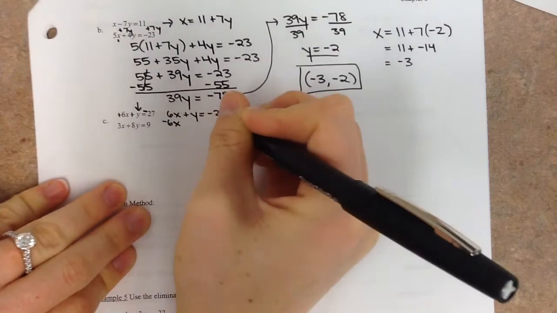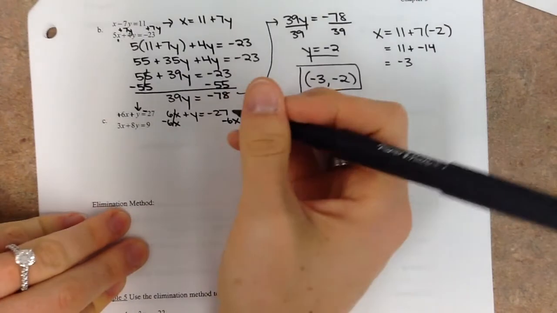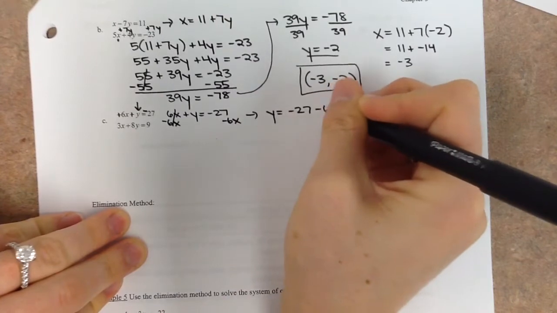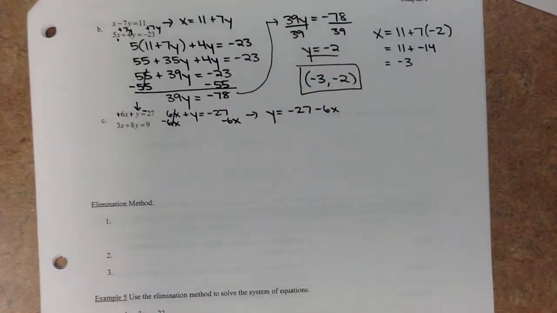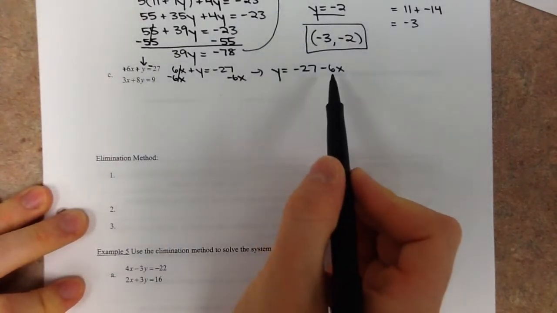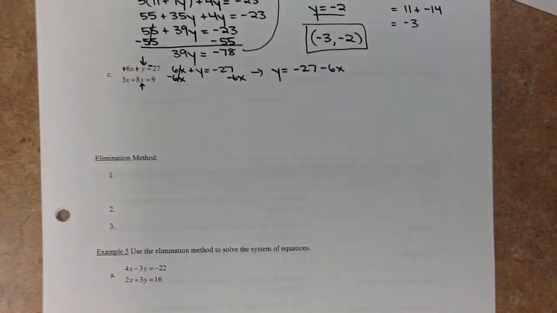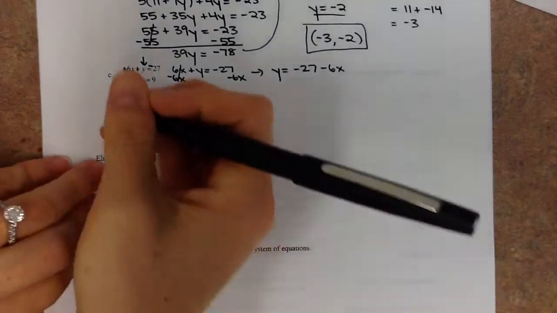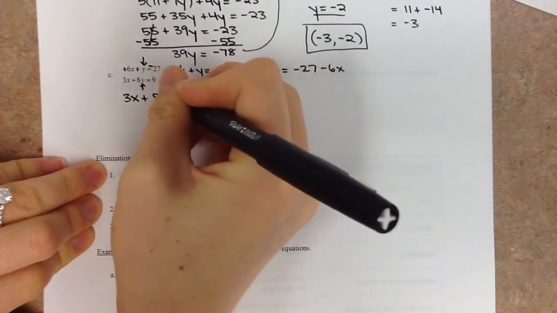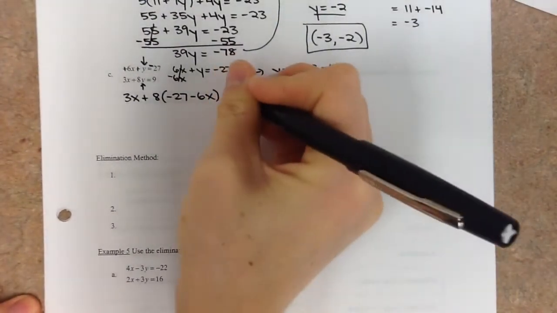Just like the first step I took in all of these other examples, I'm going to move the 6x over so I can get y by itself. And so this is going to become y equals negative 27 minus 6x. So that is my first step, to solve one of the equations for one of the variables. Second step, I'm going to plug this expression into the other equation for y. So this y right here is going to get replaced with the expression negative 27 minus 6x. So 3x plus 8y, but instead of y, I'm going to plug in negative 27 minus 6x and then finish off the equation equals 9.